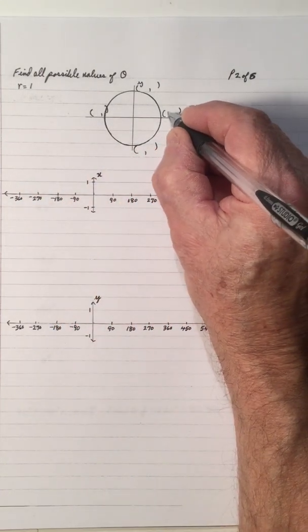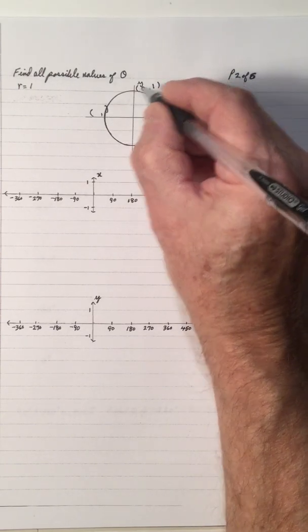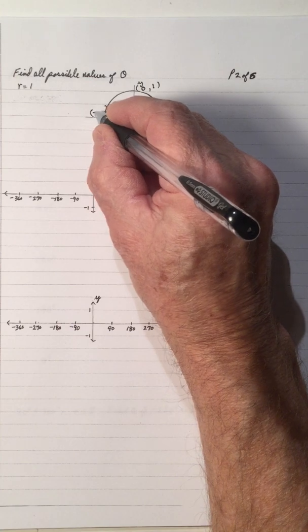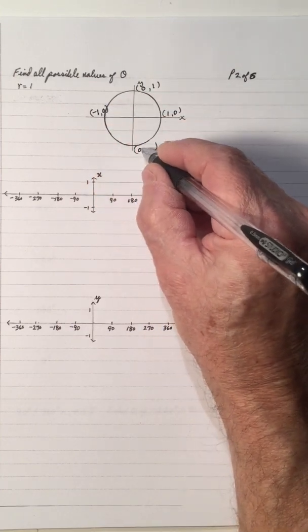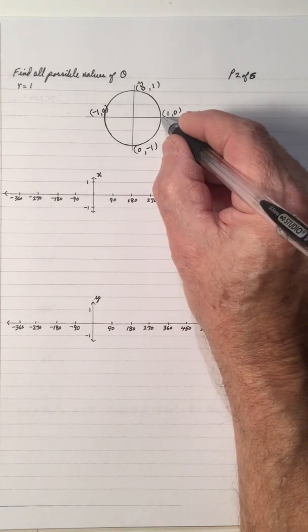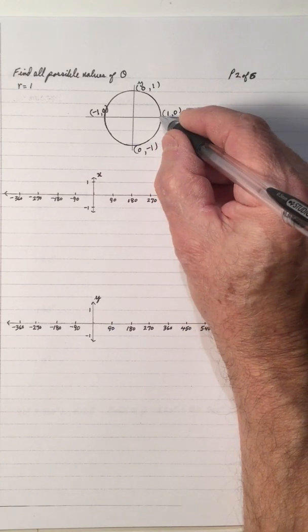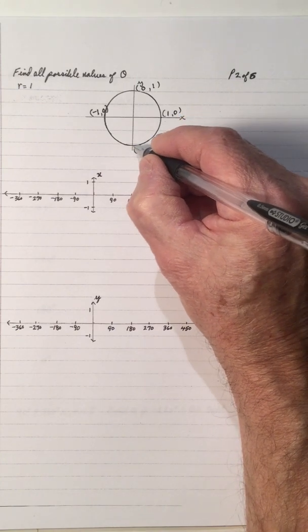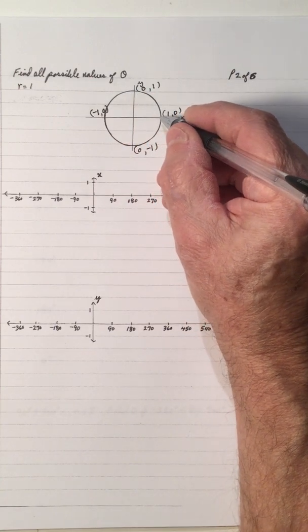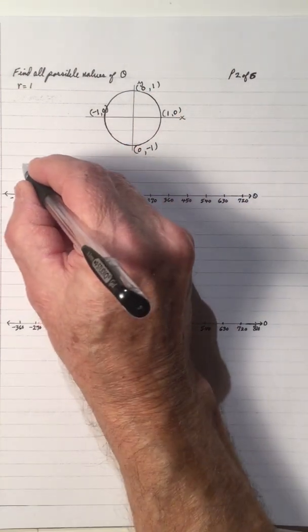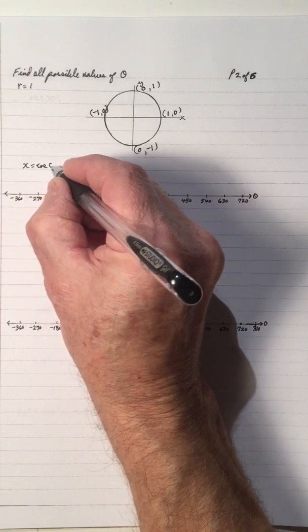This point right here is (1, 0). This point is (0, 1), this point is (-1, 0), and this point is (0, -1). So this is 0, 90, 180, 270, 360. If we go this way, it's -90, -180, -270, -360. And we're going to look at the equation x equals cos theta.